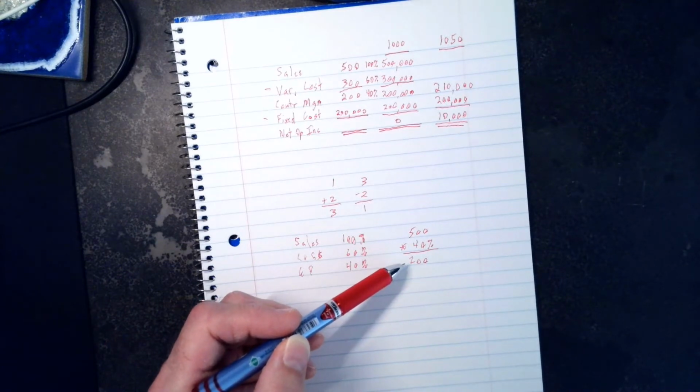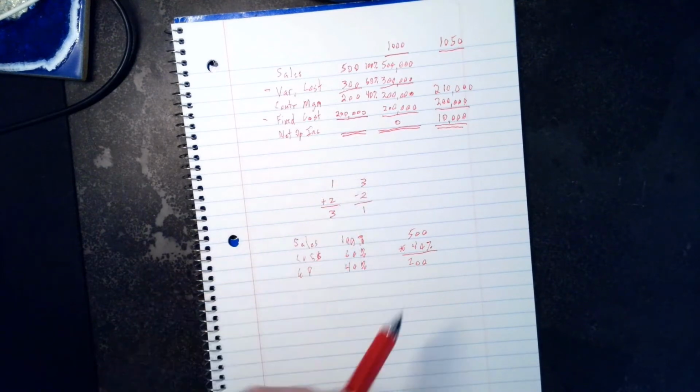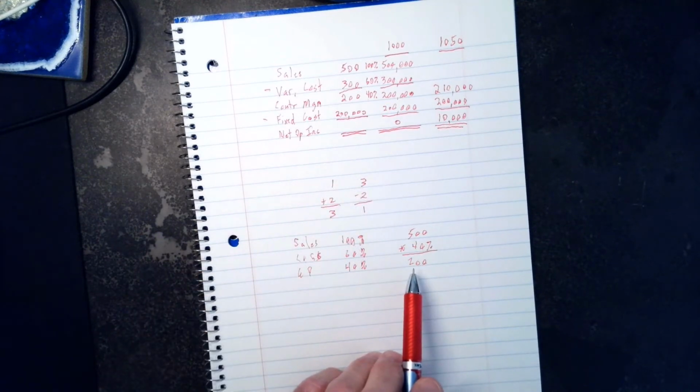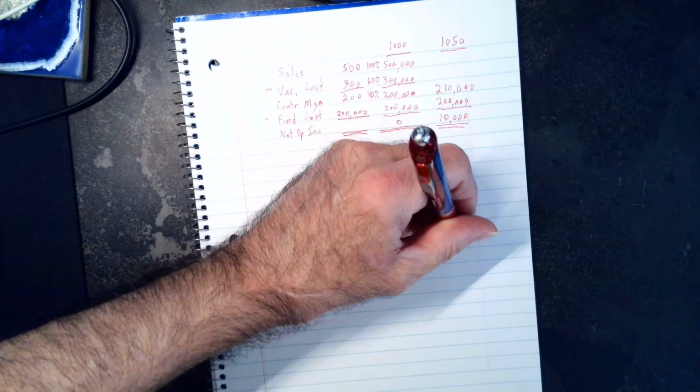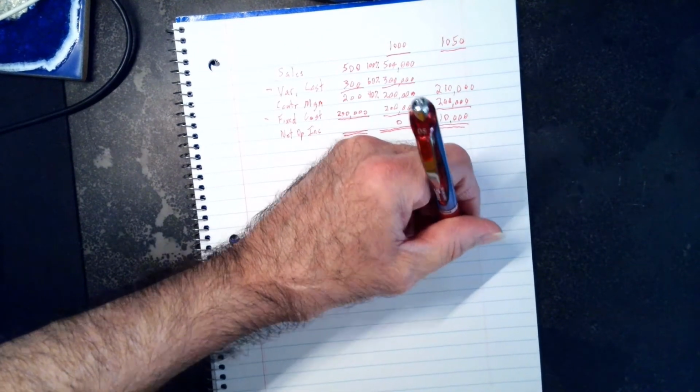Now, just like it did over here where I went the opposite direction, I can do the same thing here too. I can take 200 and I can divide by 40%.